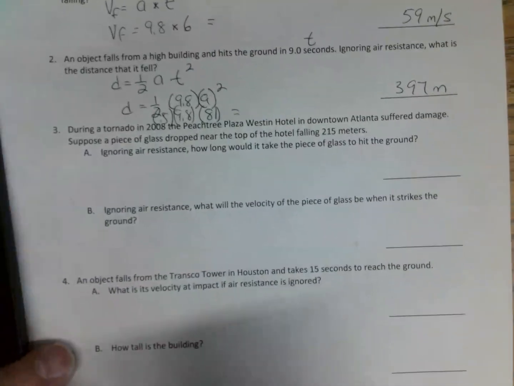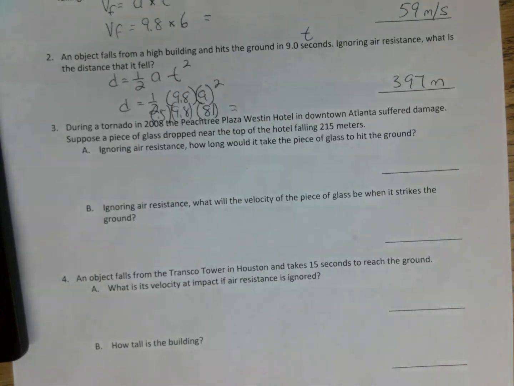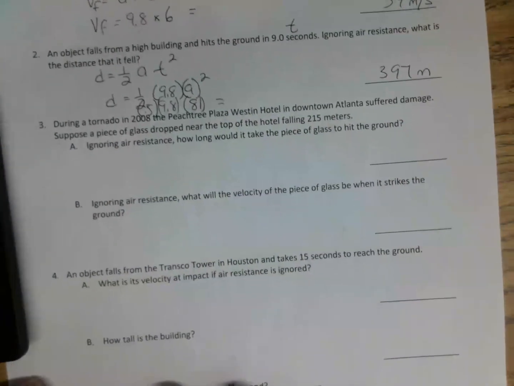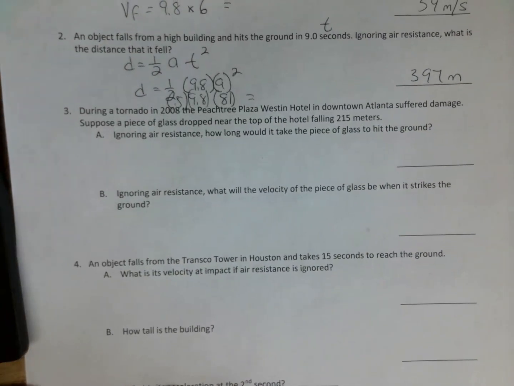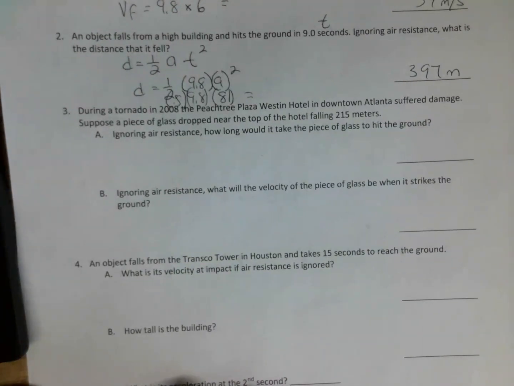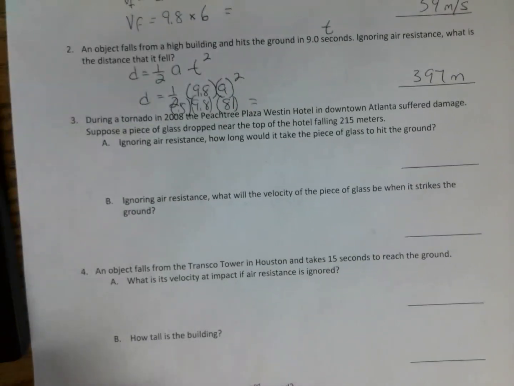Look at the next one. Oh wait, it's a different one. Okay, so we have number 3. It says, during a tornado in 2018, the Peachtree Plaza Westin Hotel in downtown Atlanta suffered damage. Suppose a piece of glass dropped near the top of the hotel, falling 215 meters. Ignoring air resistance, how long would it take the piece of glass to hit the ground?